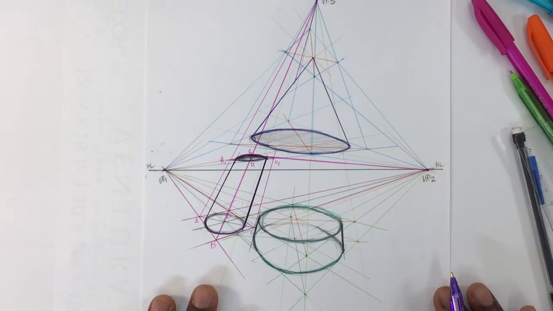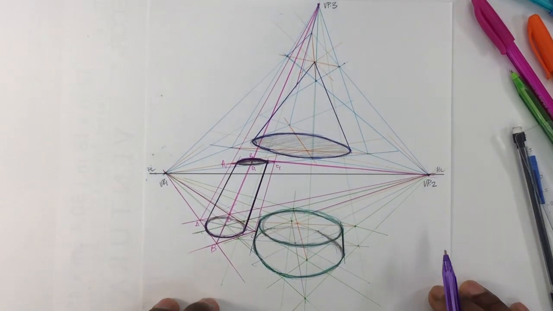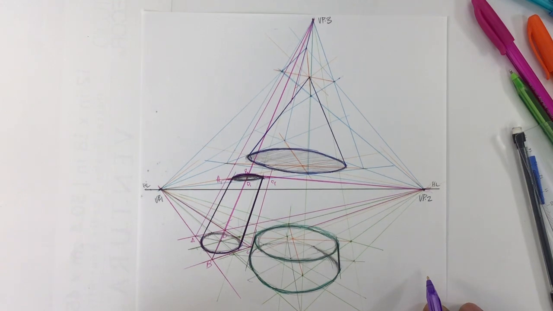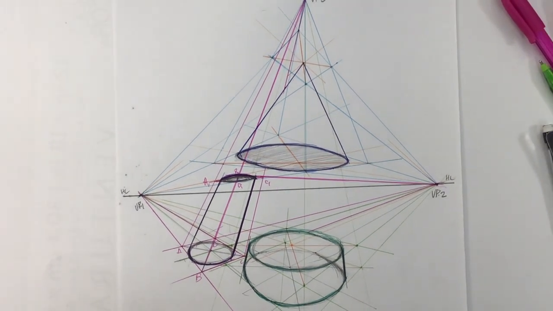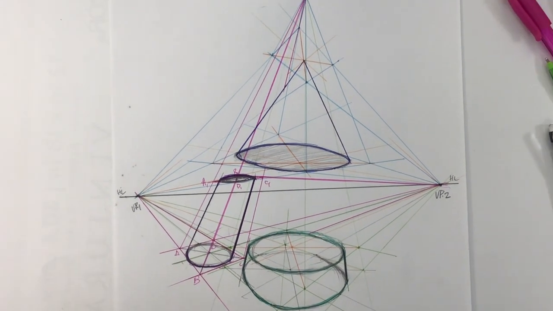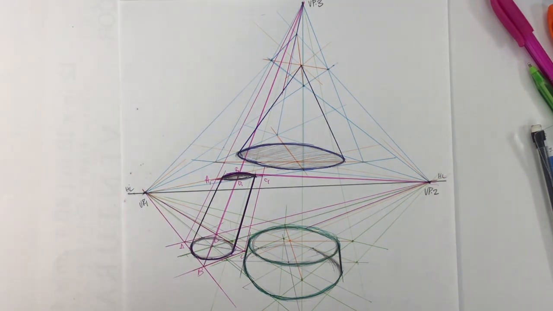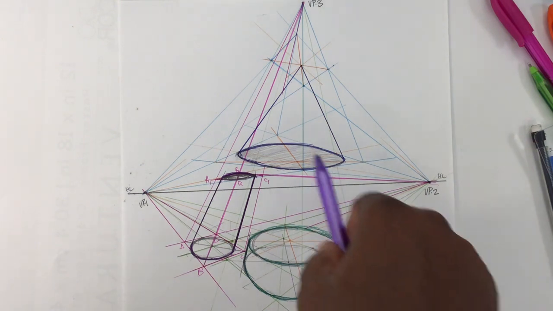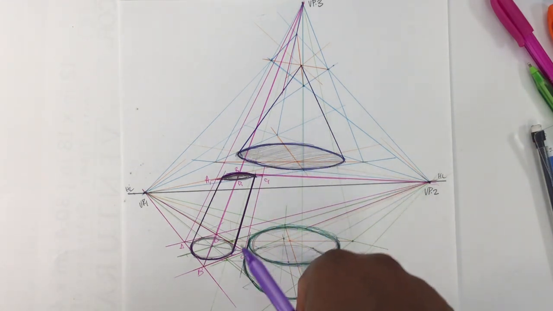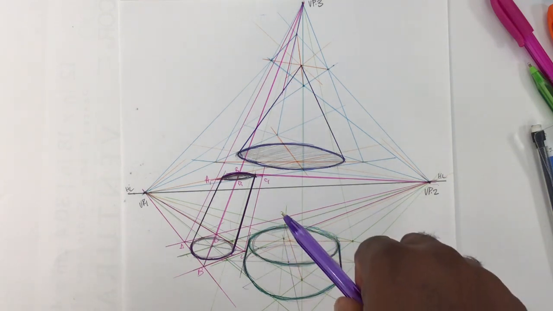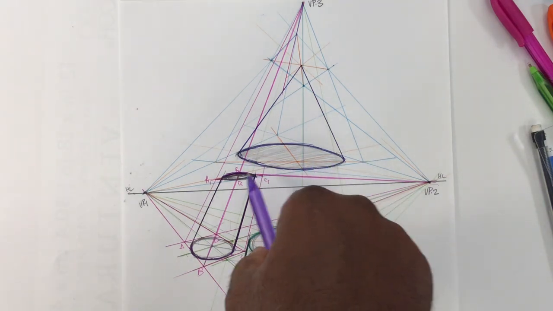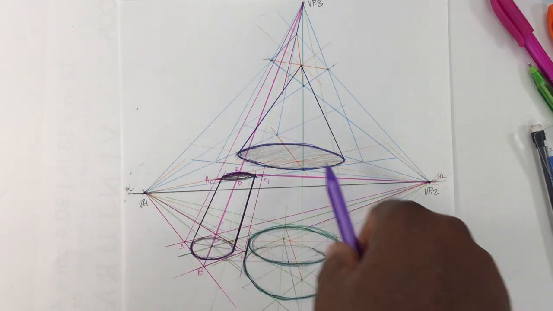All right, so I want you guys to watch the video again, watch the construction, and then try this on your own as well and see what you come up with. But as you can see, depending on the position of your boxes or of your objects, when you start to apply those constructions for circles and curves and openings and whatnot, not one ellipse is going to be exactly like the other one.